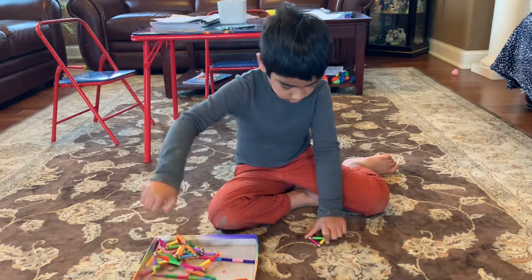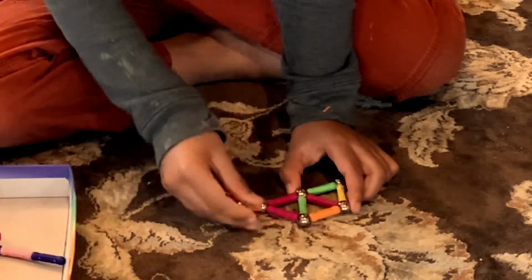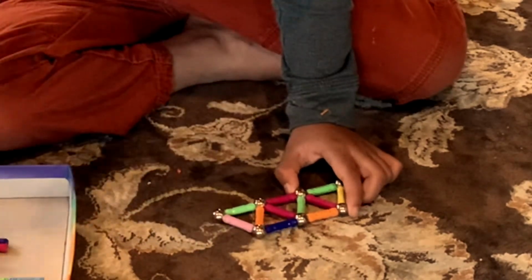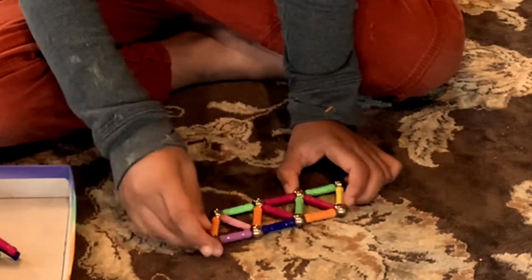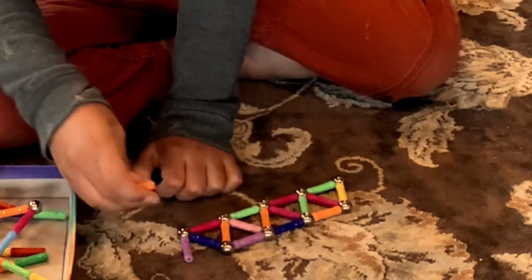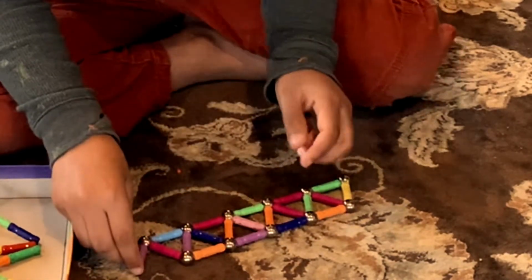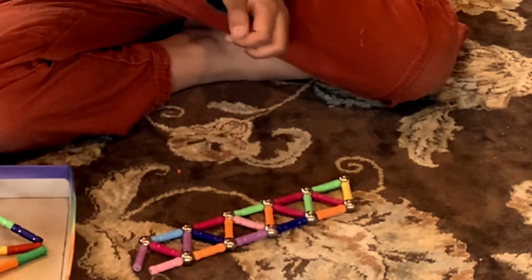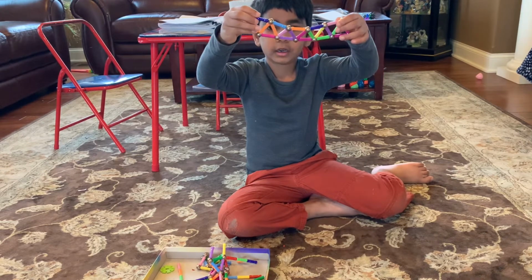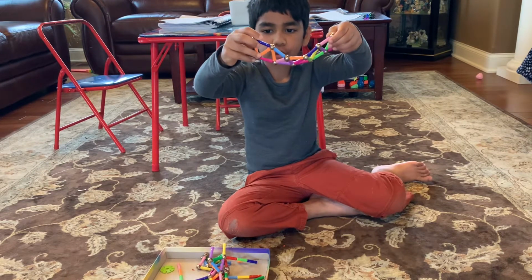One, 2, triangles in a row. So there are 9 triangles on this side, on this side, on the down case, and we need to take a marble off.